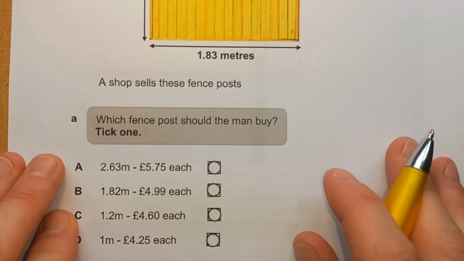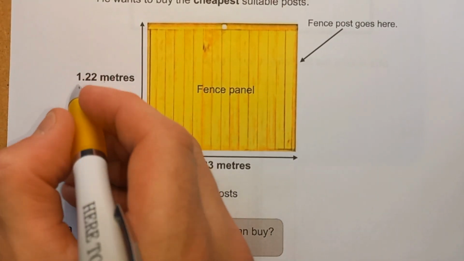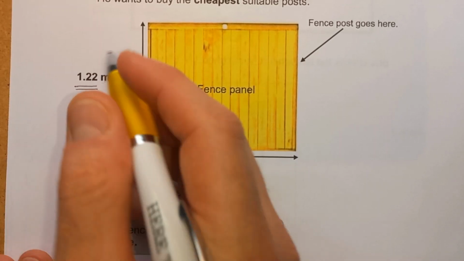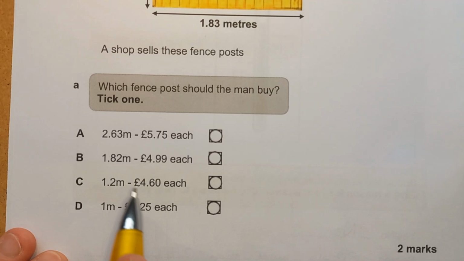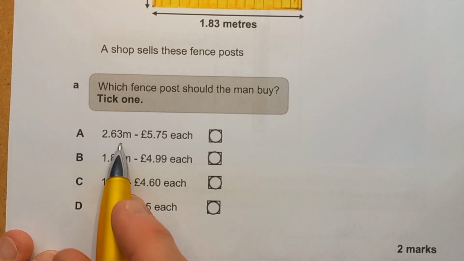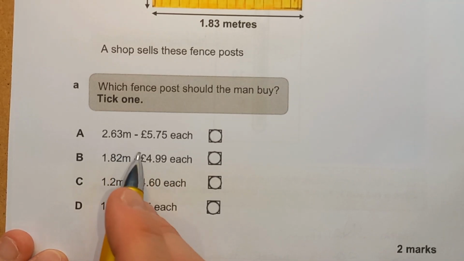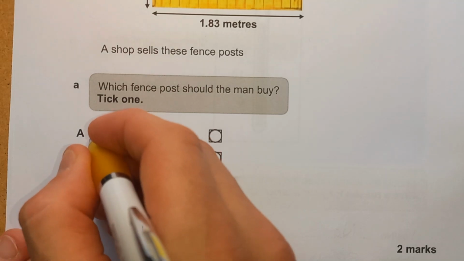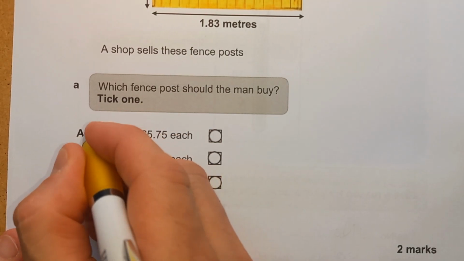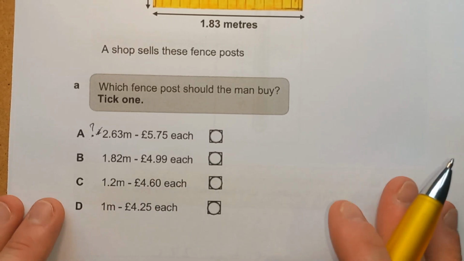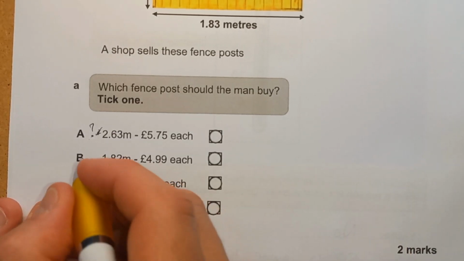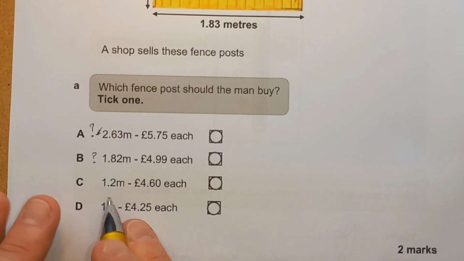Right, and he wants the cheapest one. So remember, it needs to be more than 1.22 meters. Well, 2.63, that's more than 1.22. 2 is more than 1, so it could be that one. Well, actually, let's put a question mark. Could be that one. 1.82, well, yep, that's more than 1.22. Again, so it could be that one.